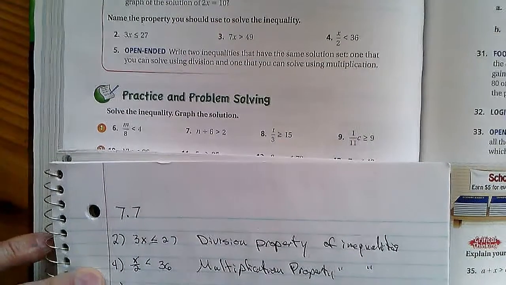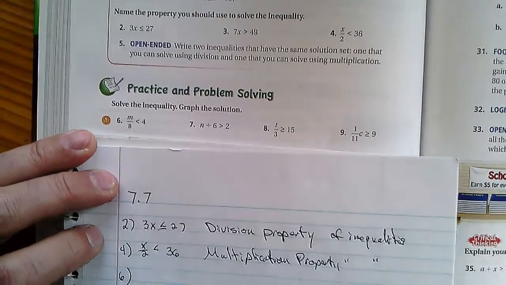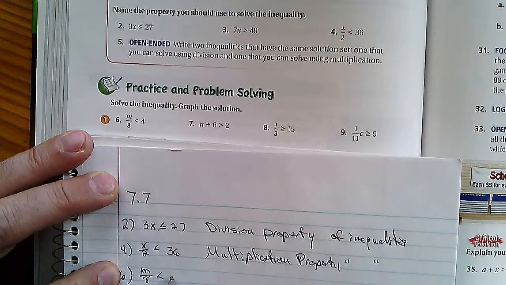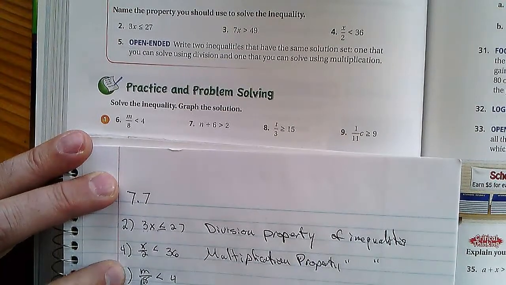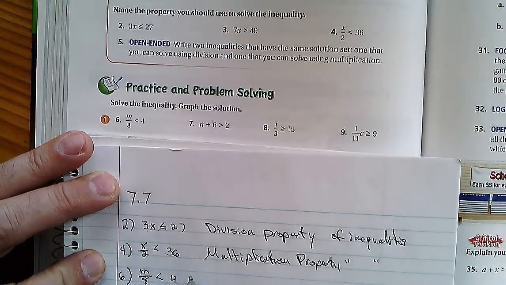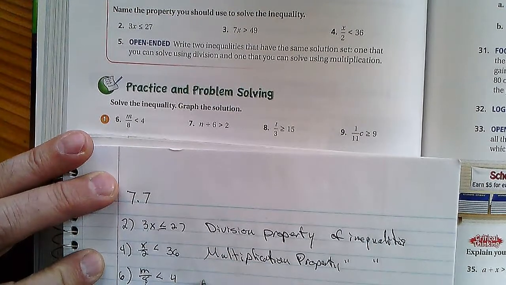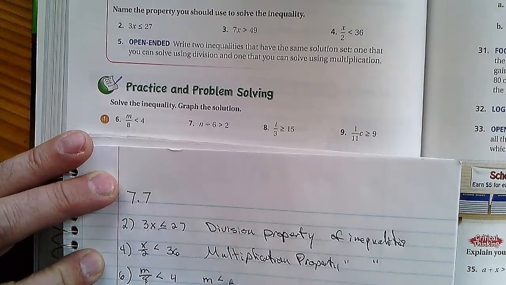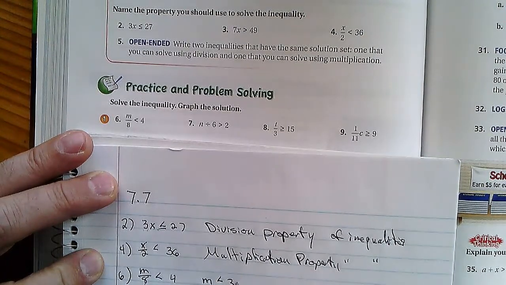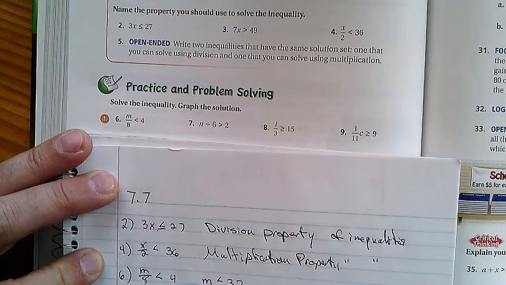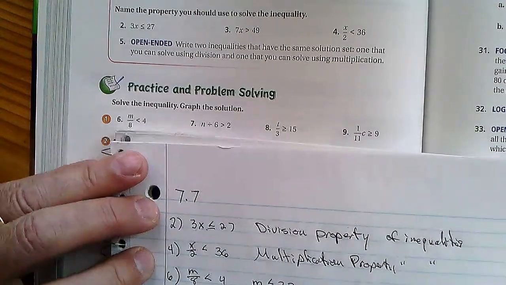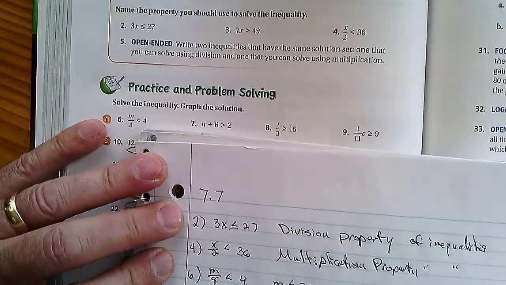Number 6, and these ones I think you're going to find are fun. m divided by 8 is greater than 4. So just like I talked about here, I have m divided by 8. I'm just going to multiply both sides, and they will stay equal. That means m is greater than 8 times 4, which is 32. I hope it's okay that I'm not writing all this, but I'm taking a little shortcut, and I encourage you to do the same thing.